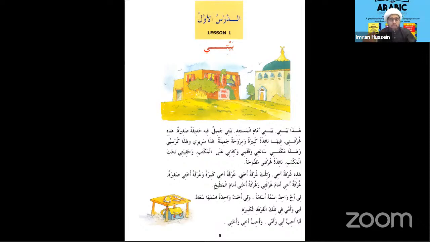So mubtada means the noun which starts a sentence, and khabar is the news or the statement which we are ascribing to the noun which starts a sentence itself. So over here, Hadha Bayti, this is my house. Hadha Bayti, this is my house. Now, in the translation, you will see, I put this is my house. So the word is situated between the two nouns itself. So what comes before is the subject, and what comes after is the khabar. So هذا بيتي, this is my house.